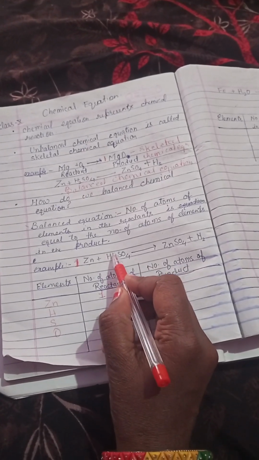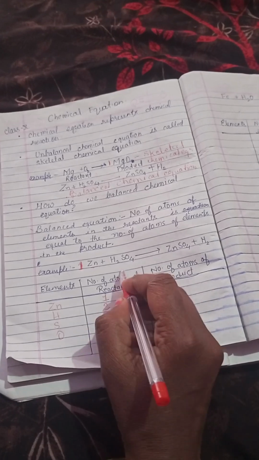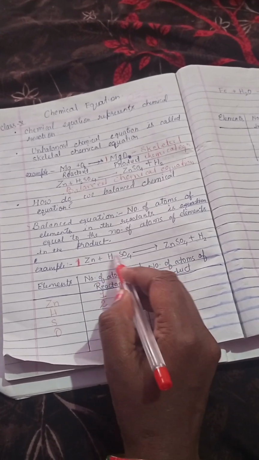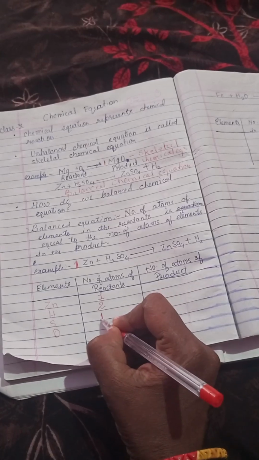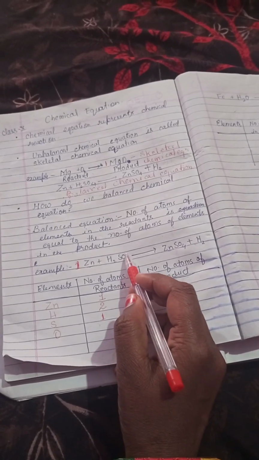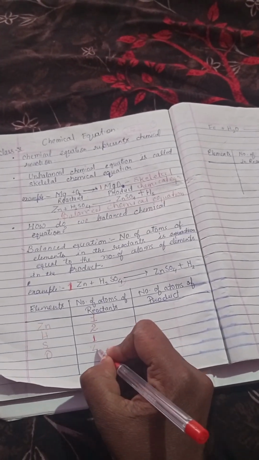Here hydrogen has 2 atoms, so we write 2. Sulfur has only 1 atom. Oxygen has 4 atoms here, so we write 4.